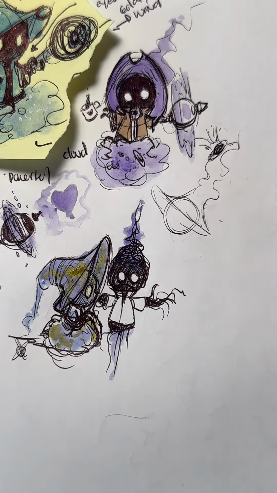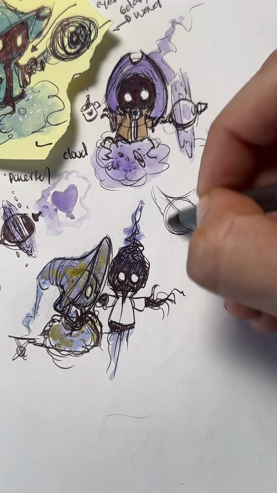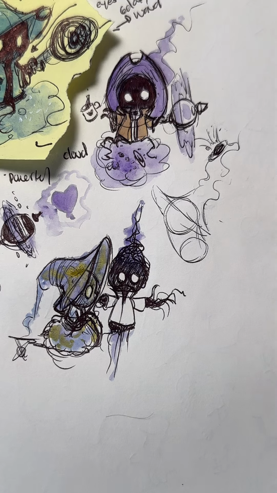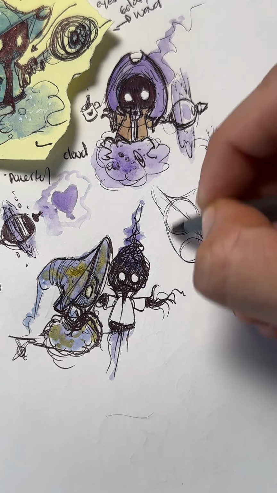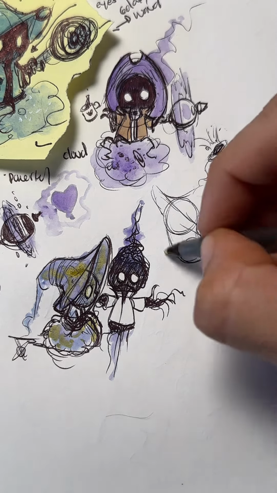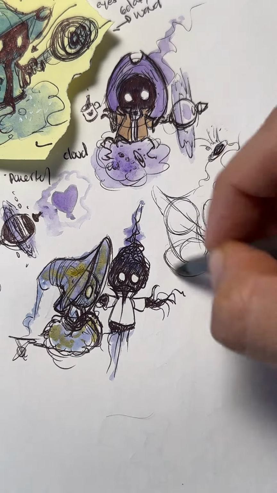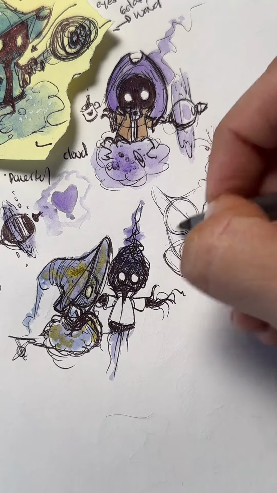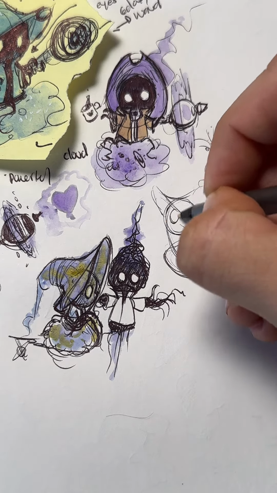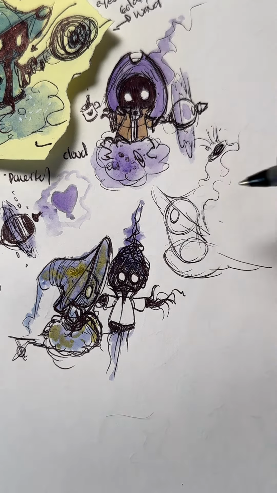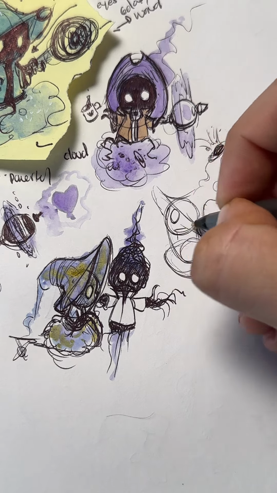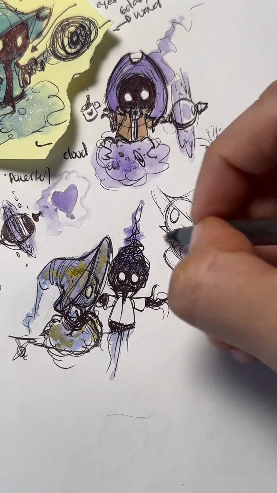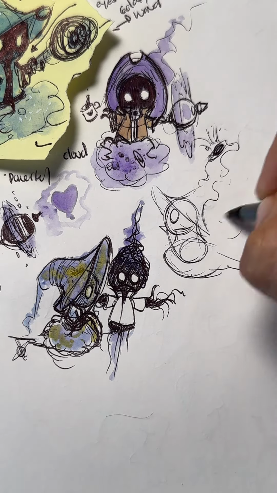Let's see. What's another way that we could approach this guy? If we want to simplify this guy completely to the point of utter simplification, this could be literally a circle into a circle into a third circle for the cloud. So let's see what that looks like. Circle into another circle. That actually doesn't look too bad.